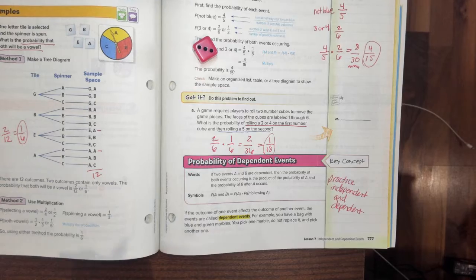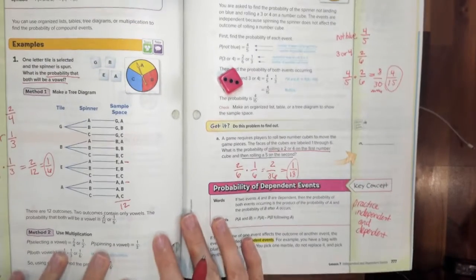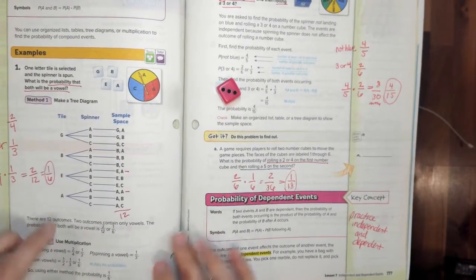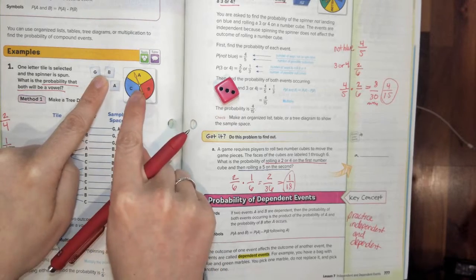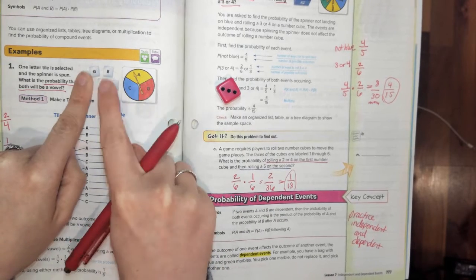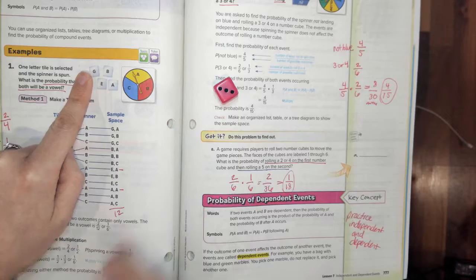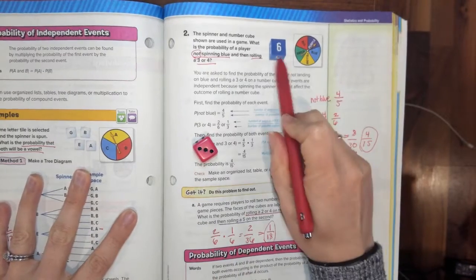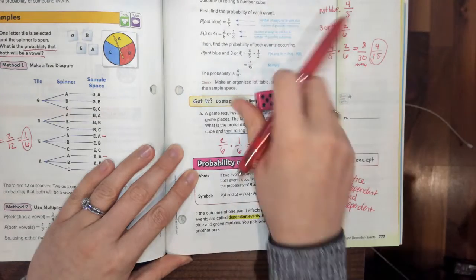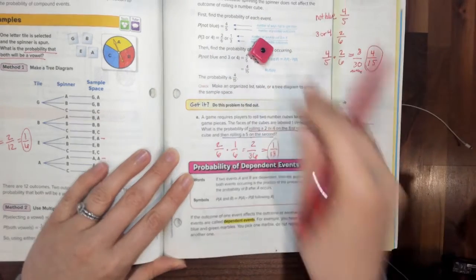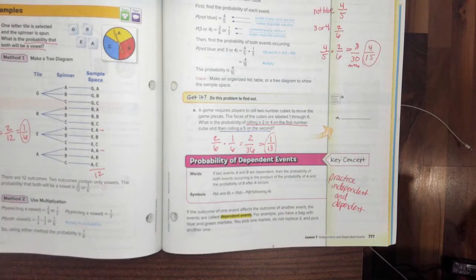Now, if you didn't notice, all of the ones that we've done so far have been independent events. Picking a tile, spinning a spinner. Those don't affect each other at all. No matter what I pick has no effect on the spinner. Same thing, spinner and the dice here. Same thing, rolling the dice twice. Has no effect on the second roll. Okay?